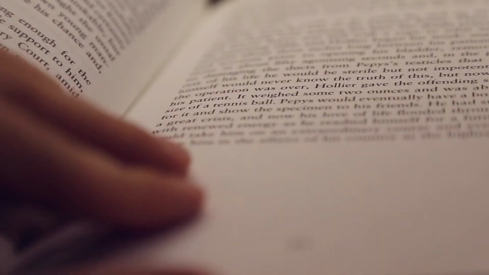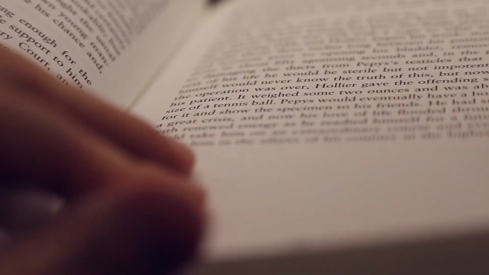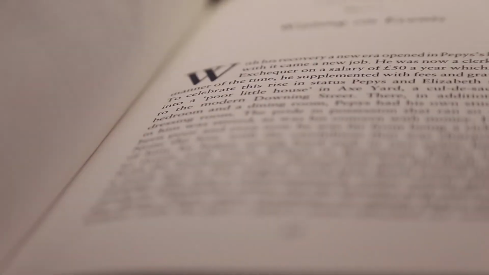Can I walk to my study table? Can I open the book? Can I read a sentence? If I can read a sentence, I can read a paragraph. If I can read a paragraph, then I definitely can read the entire chapter.